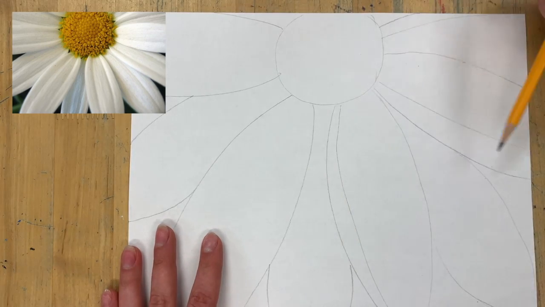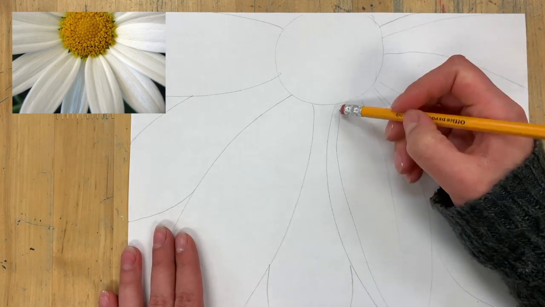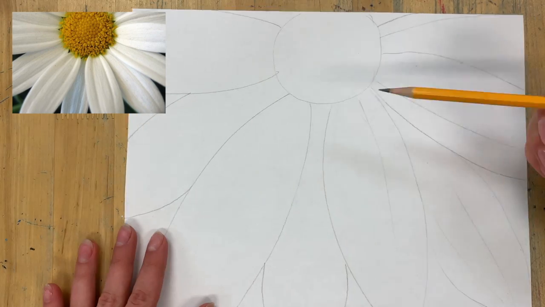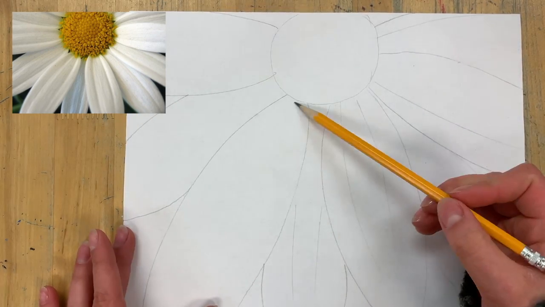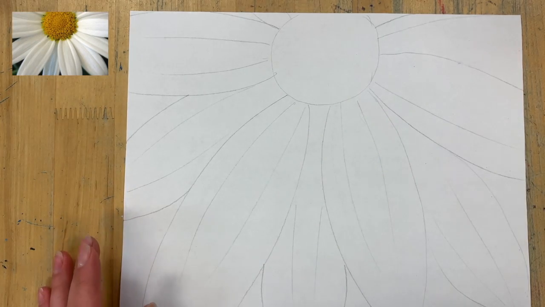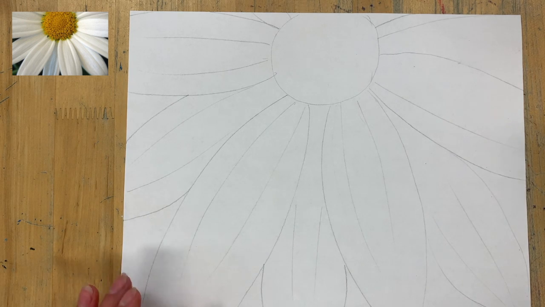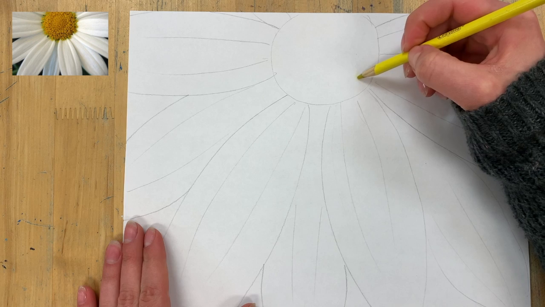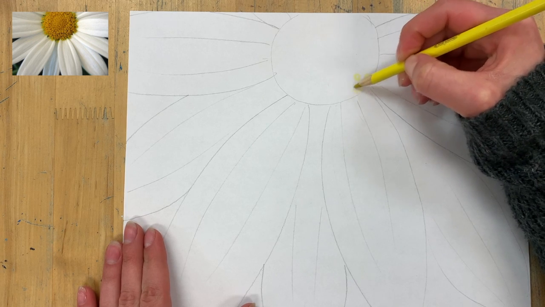Once I have my petals in there, I'm going to start adding detail. In the petals, I see striations that I'll go along. Once you get all the detail you think you need with your pencil, go ahead and start adding color. I'm going to start with the center of the daisy by adding yellow dots to make that pattern.